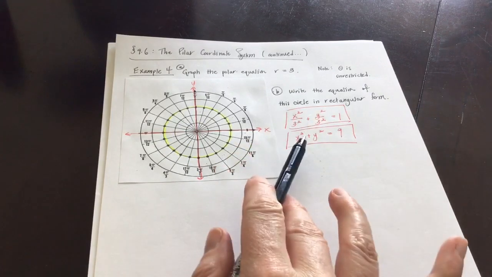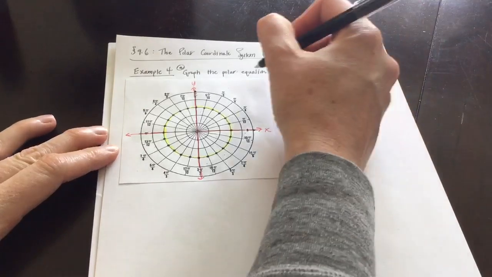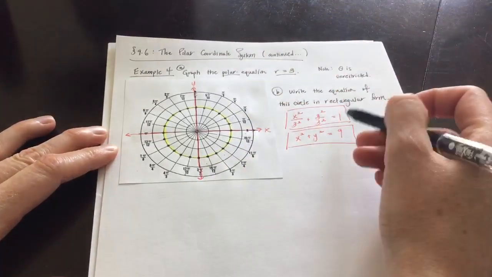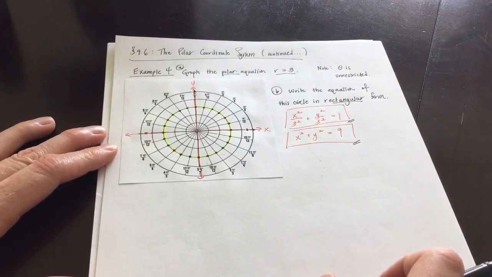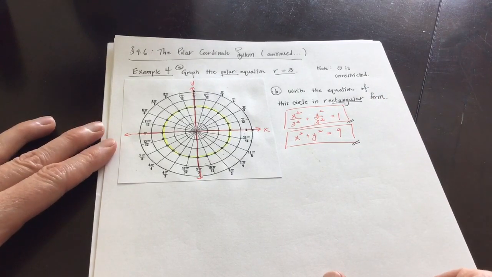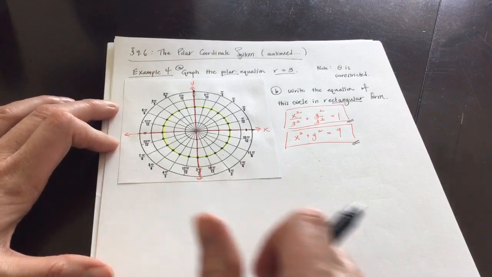But really this question was meant to springboard the idea of converting from polar form into rectangular form. There's a way to do this algebraically, and you don't always want to be doing it graphically because it can be pretty tough.